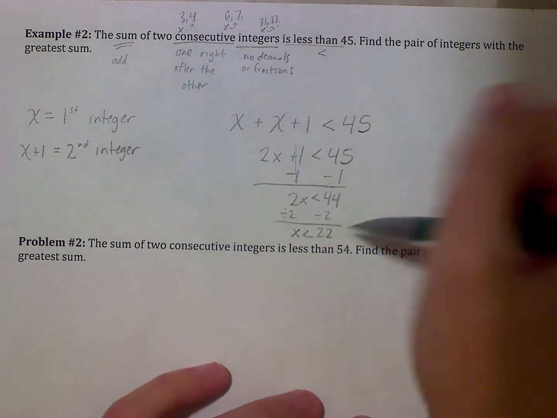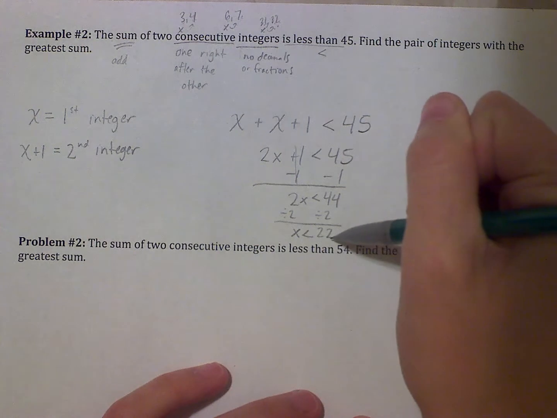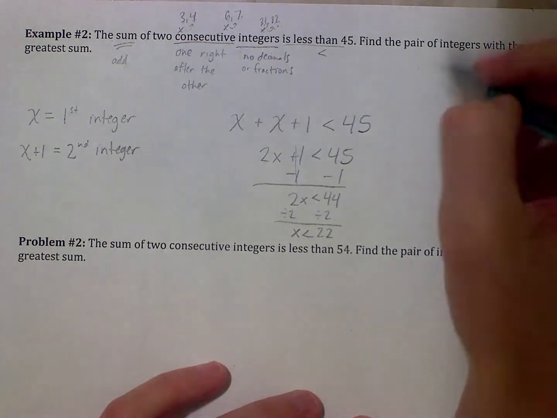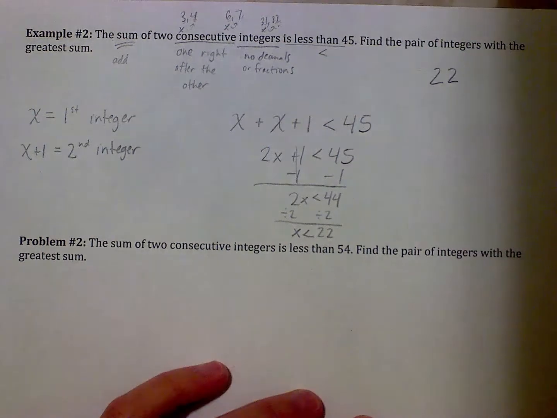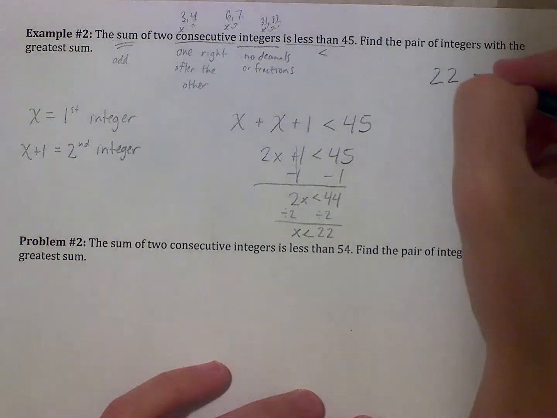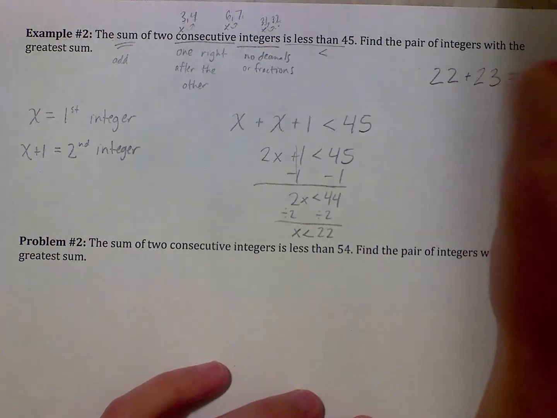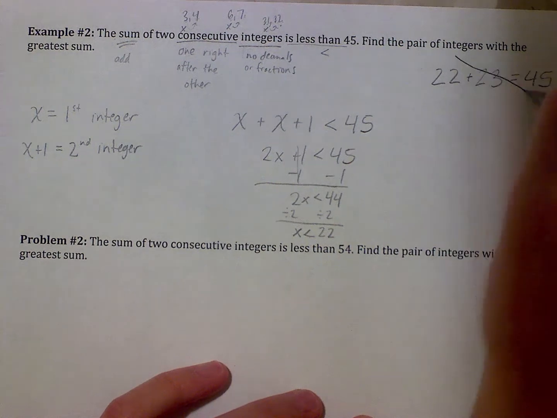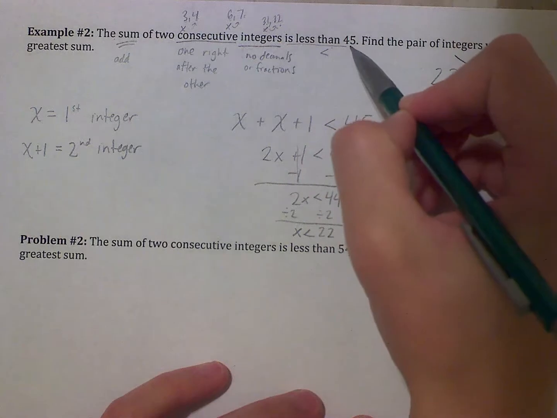This is important because this less than sign is important. Let's say I said the first integer is 22. That would make the second integer 23. Let's add those up. Well, what do I get? I get 45. So this is actually wrong. Why is it wrong? Because they're supposed to be less than 45.